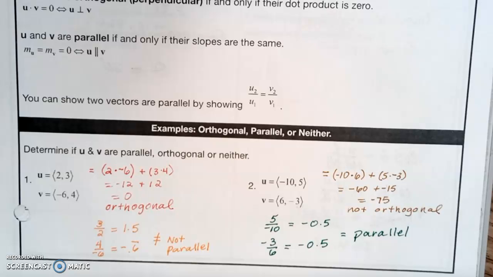sometimes reduce it, or you might just be able to tell that they're not, or change it to a decimal and see if their decimals are the same, because on a calculator that might be the easiest way. So that's vector u. Now vector v, we're going to go 4 over negative 6, which gives us negative 0.666666 in the calculator. So these are definitely not equal, so they are definitely not parallel. Why? Because they're orthogonal, so they're not going to be parallel.